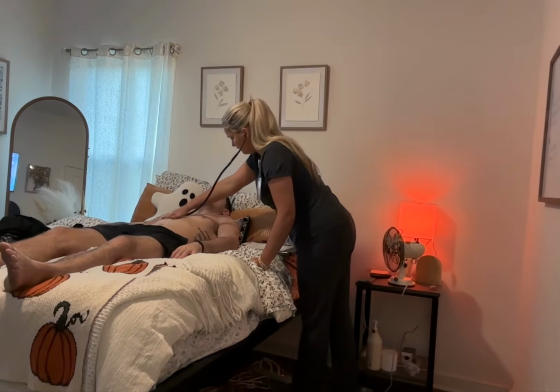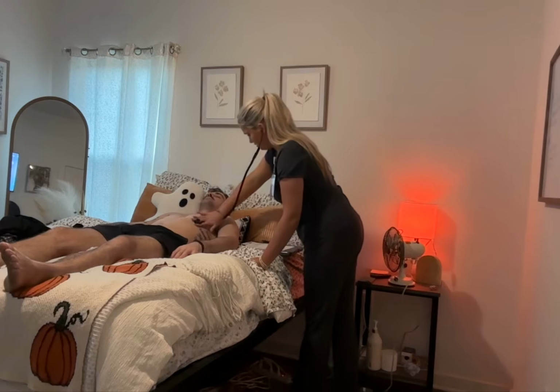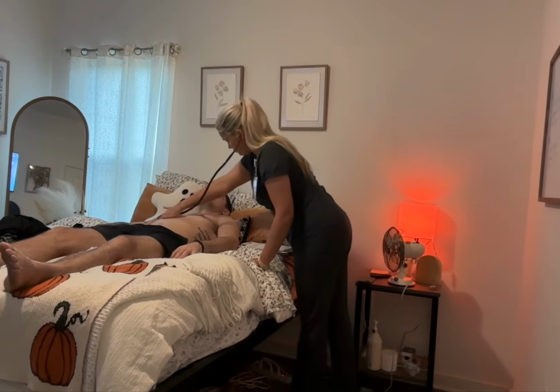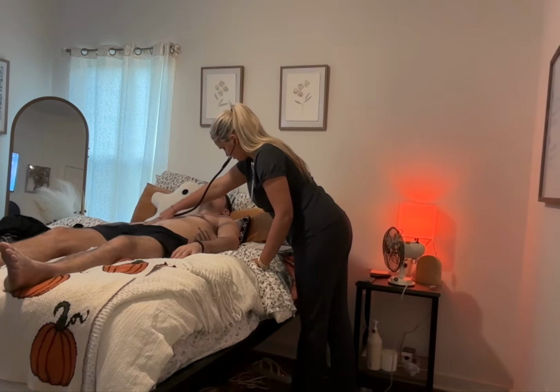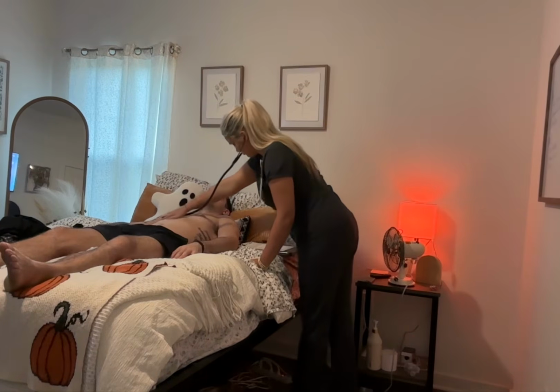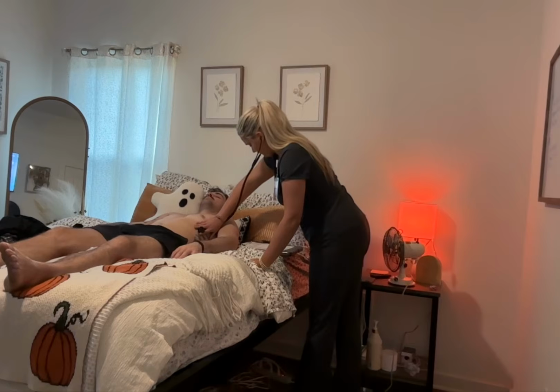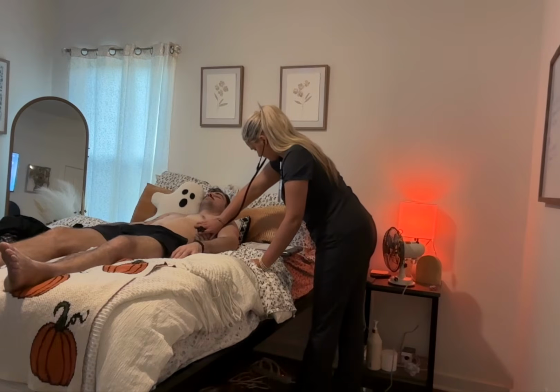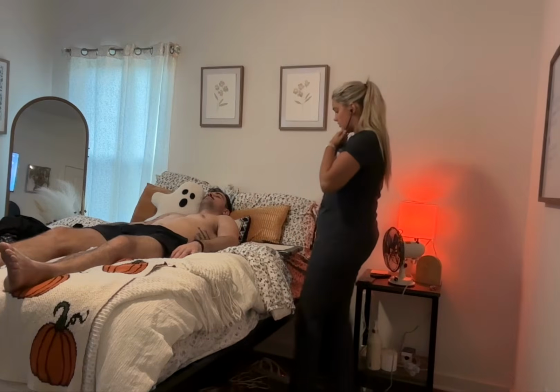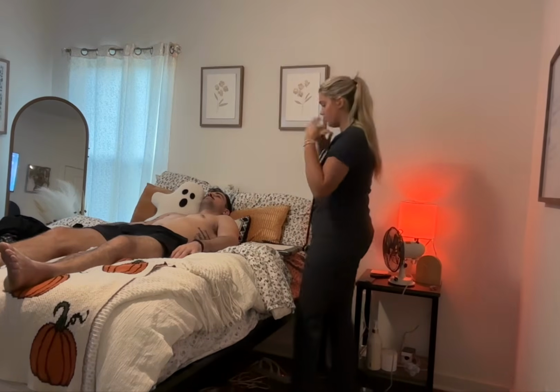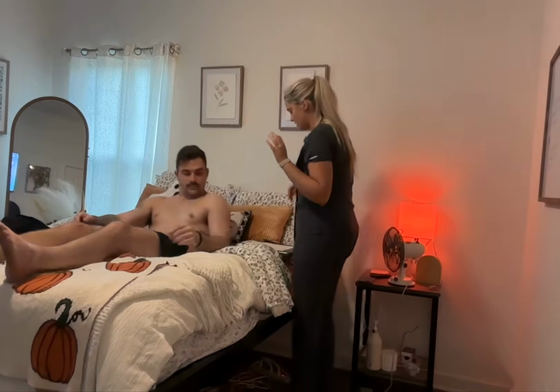And we're going to go around the side of the lungs to make sure we get the full lung base. Again, listening for the full in and out. Alright, so the lungs sound good on the front. So if you can sit up, I'm going to do your posterior side.